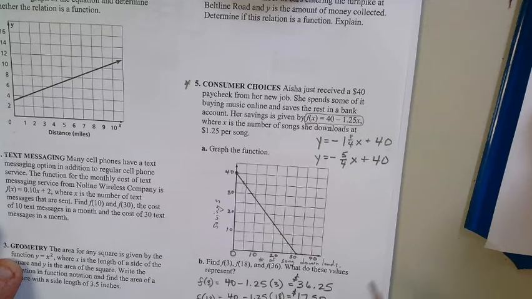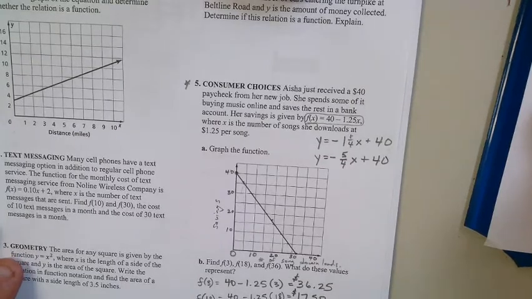Okay. So again, 18 songs, we're up close to 20. If I go on up here, it looks like it's just above 15. Yep, 18, somewhere right in there. Again, that's an approximate line. And then 36 songs gives me a negative $5. No good, right? We'd be below, and we'd already talked about that.